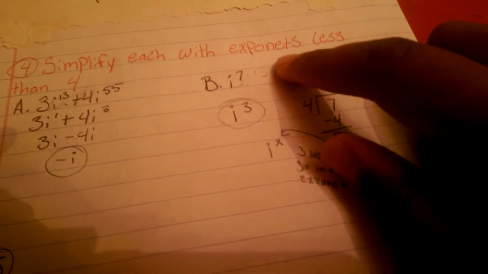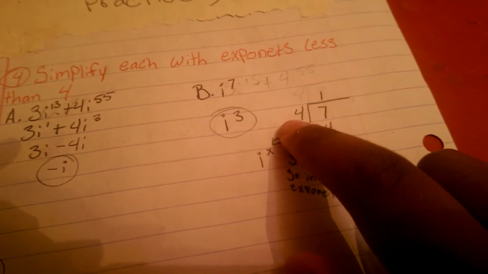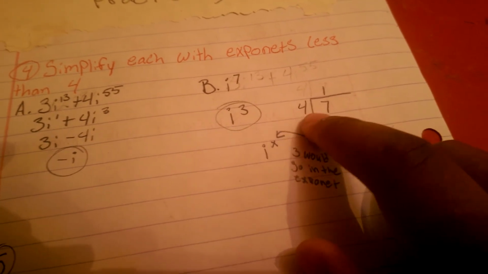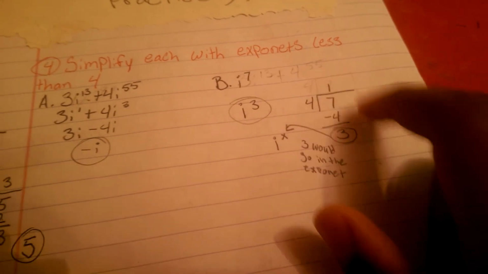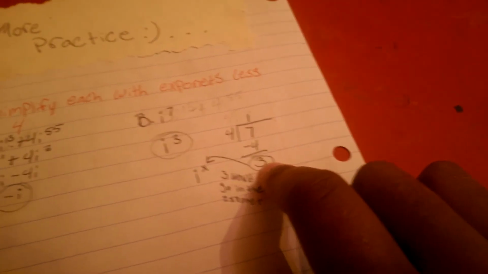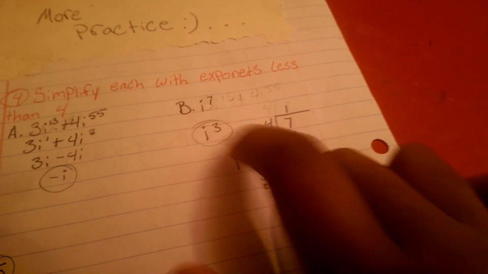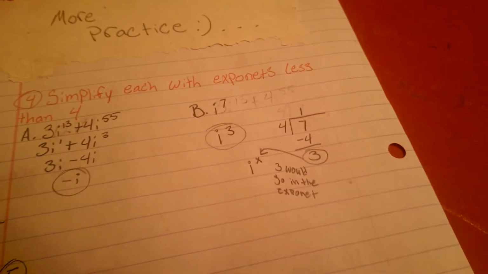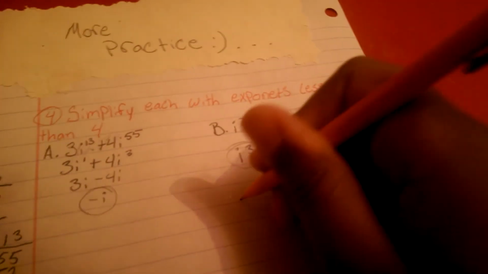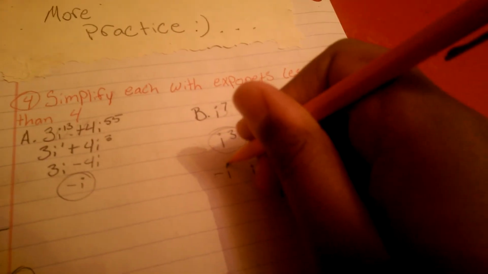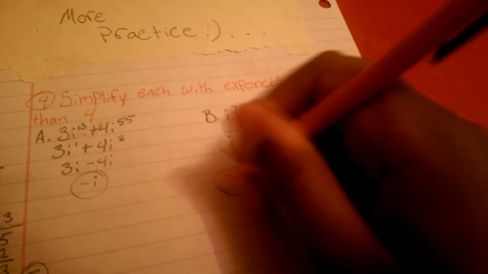And when you go over here, this would be 4 goes into 7 once. So then you get 3, and then that would be over here. And why isn't that right, people? Because we have to simplify it. So then you would get -i. This is wrong. This is the correct answer.